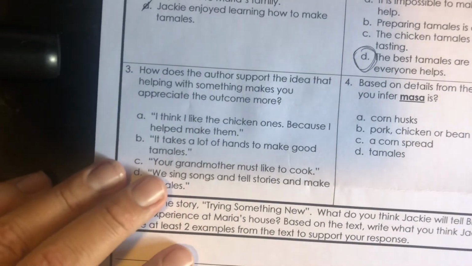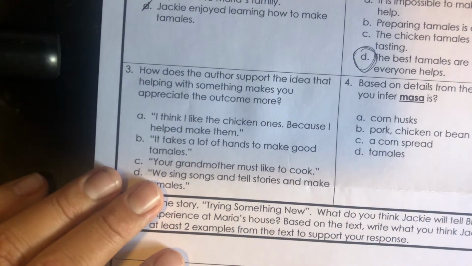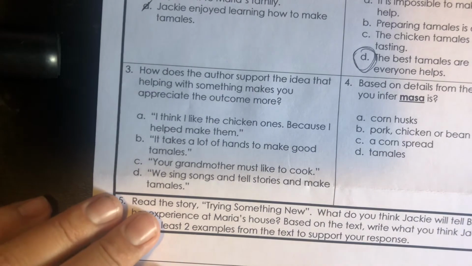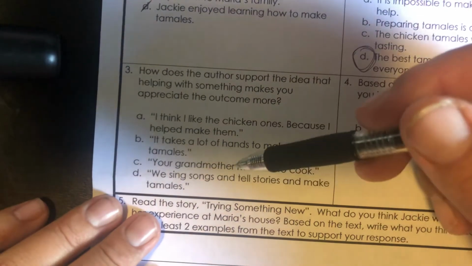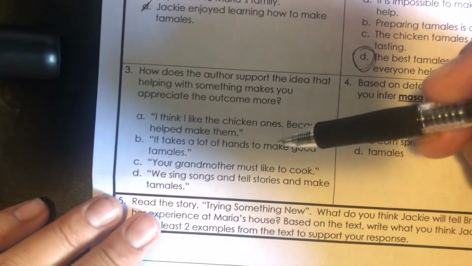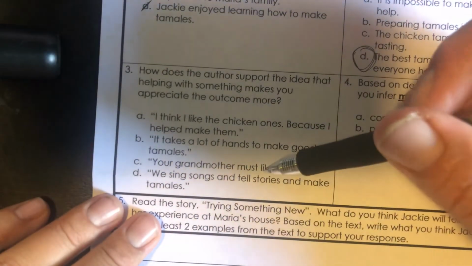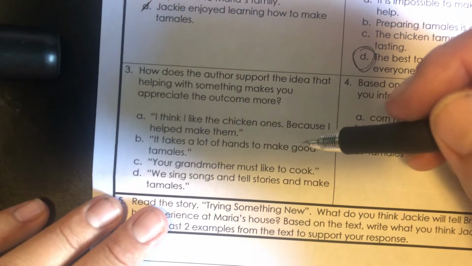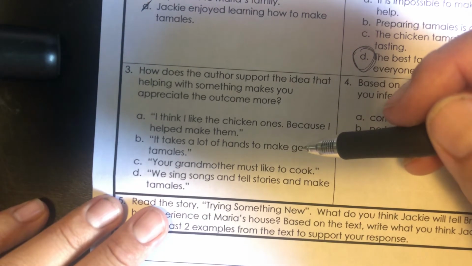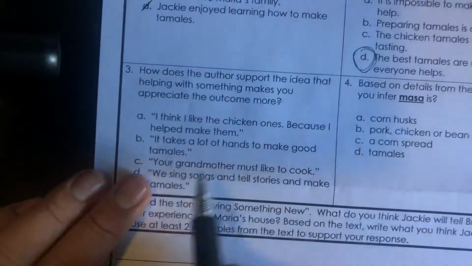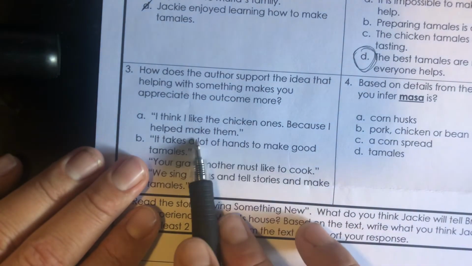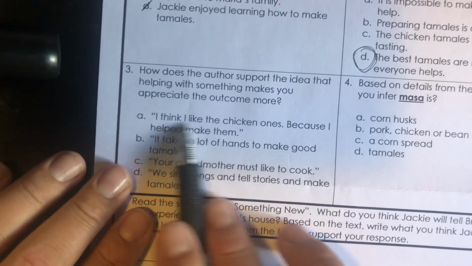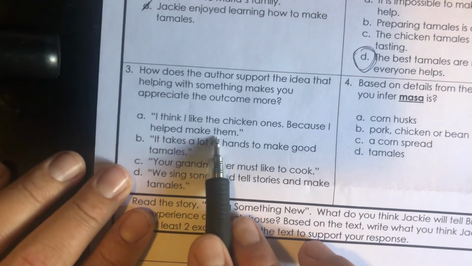How does the author support the idea that helping with something makes you appreciate the outcome? I mean, when you put your work into something, you're going to appreciate it more than if you just get it, right? Because it took your time, it took your energy, it took your strength to do something. So when you're done, you're going to enjoy it more because it took a lot more out of you. So I think I like the chicken ones because I helped make them.